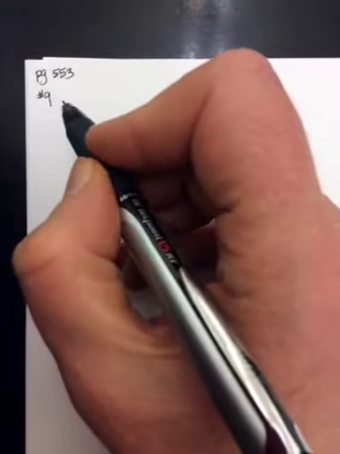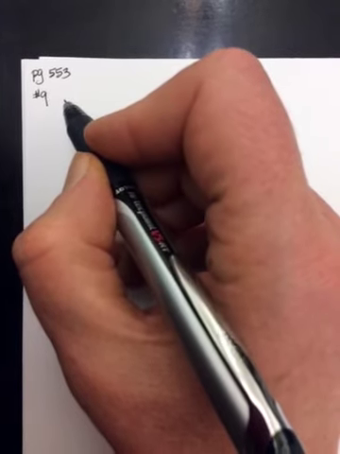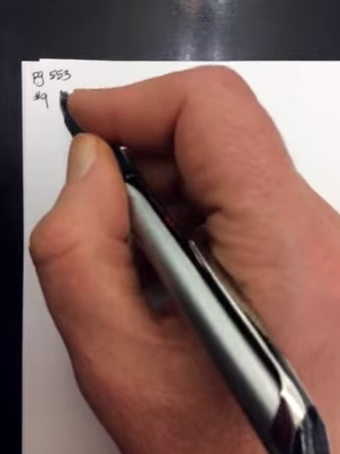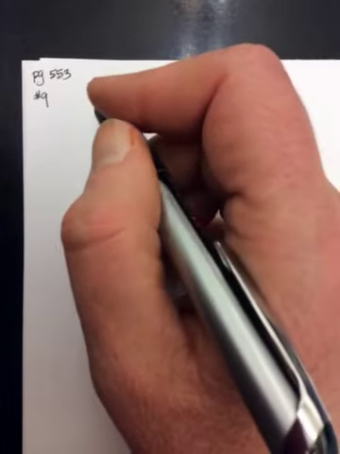Okay, the questions we didn't get to today were from homework the last time I saw you before today, or yesterday, or whatever day you're watching this. Anyway, page 553, number 9.